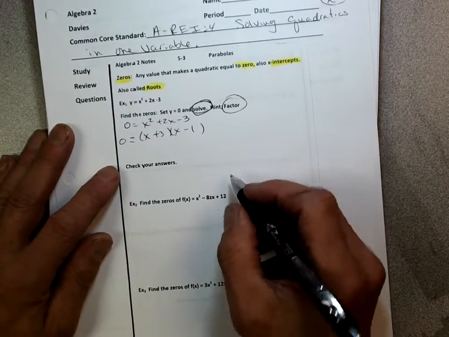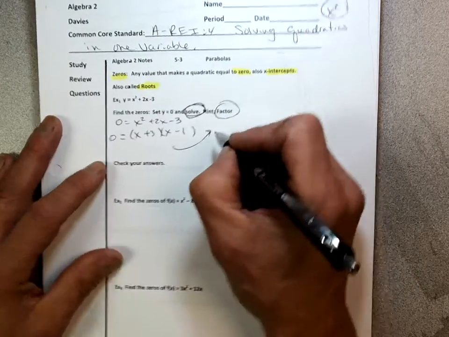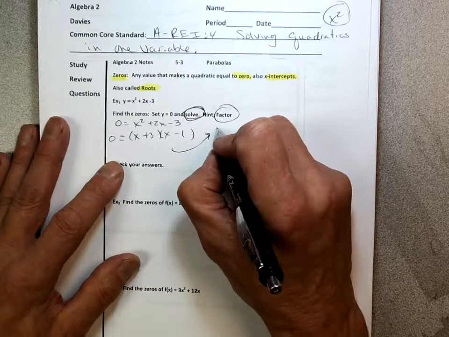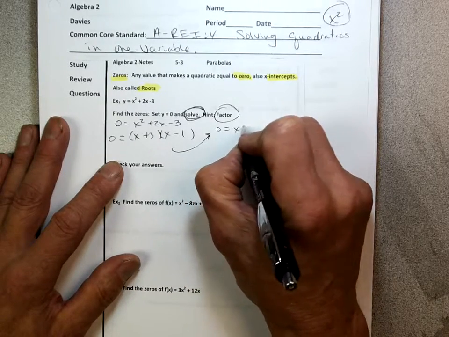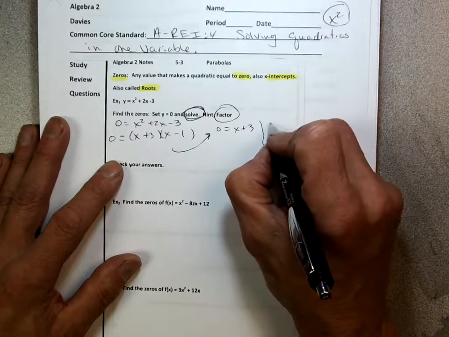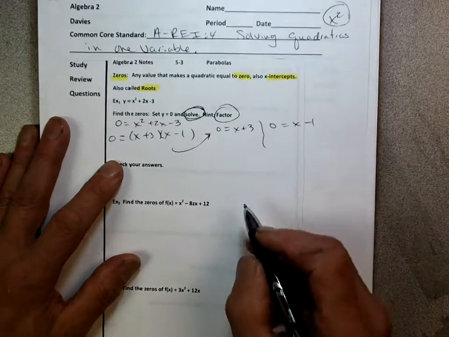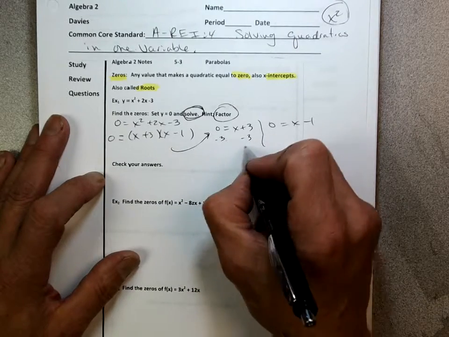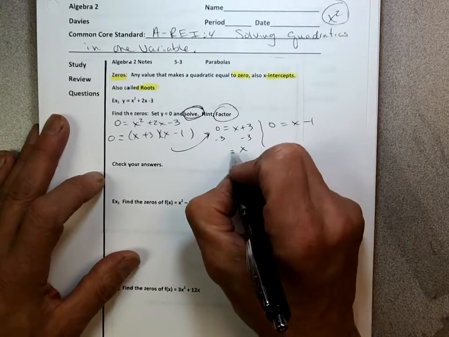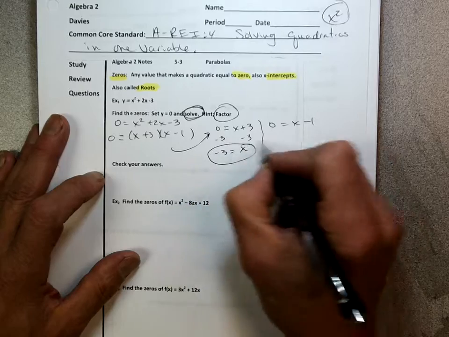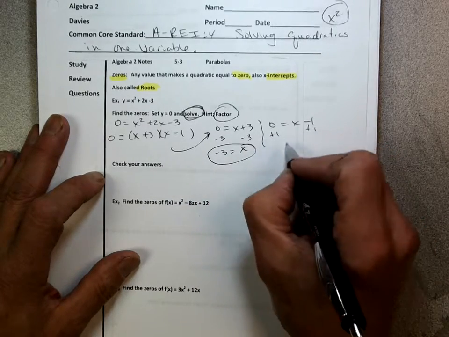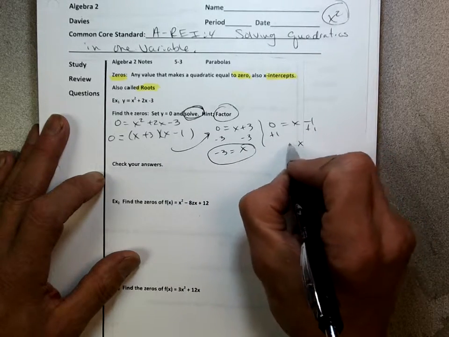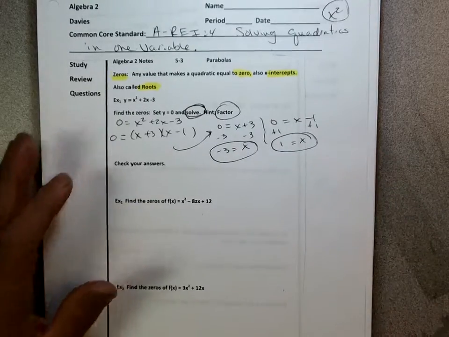So what we get is 2 little mini equations. And I'll do those over here where I have room. I go 0 equals x plus 3 and 0 equals x minus 1. All right. So to solve, let's go minus 3, minus 3. So one of the zeros is x equals negative 3, plus 1, and the other zero is 1. Okay? Those are the zeros.